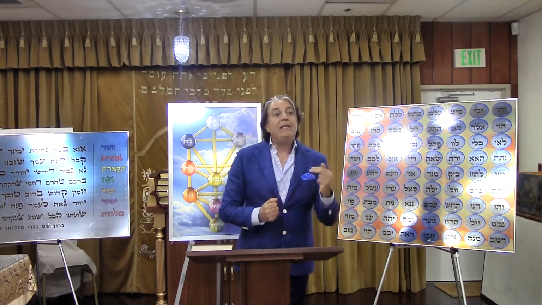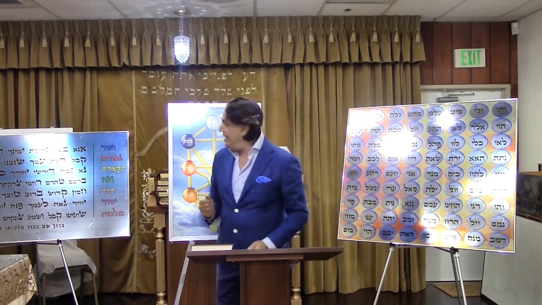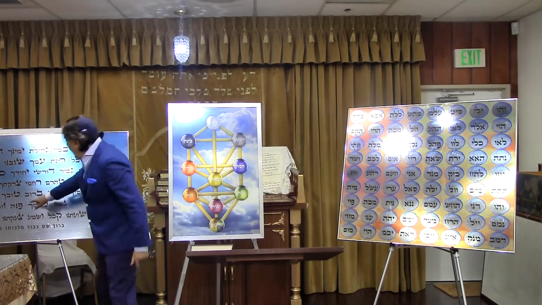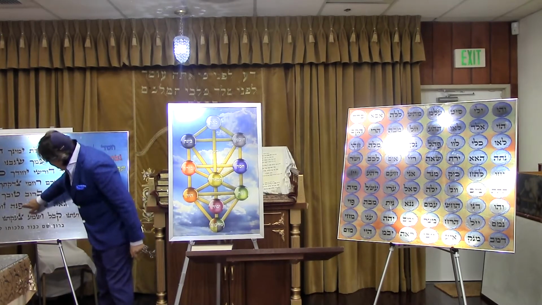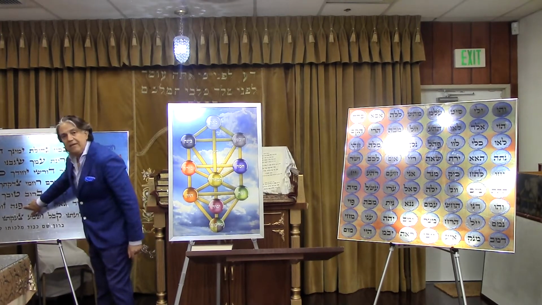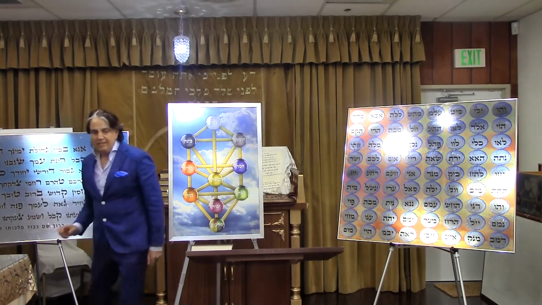We have 10 planets in the Milky Way, and 7 of these planets have direct influence on each month. Venus rules, or powers, or influences the month of Iyar. And the letter that created the planet of Noga, or Venus, is the letter Pei. If you look at the letter Pei, you see the letter Bet inside of it.